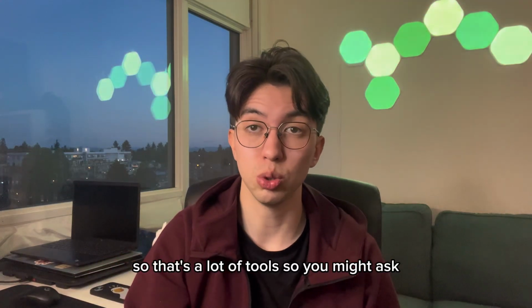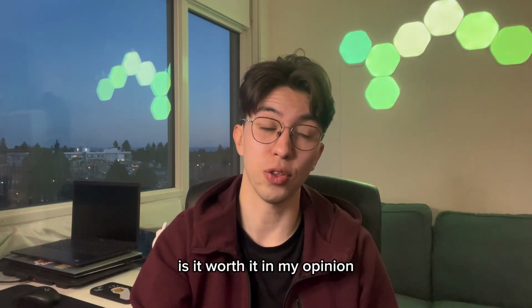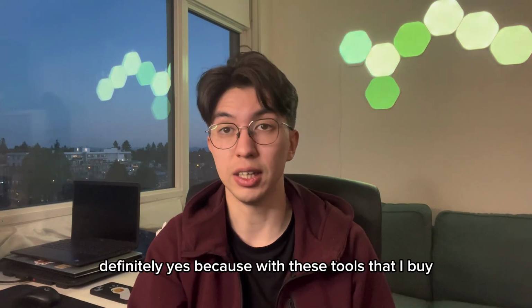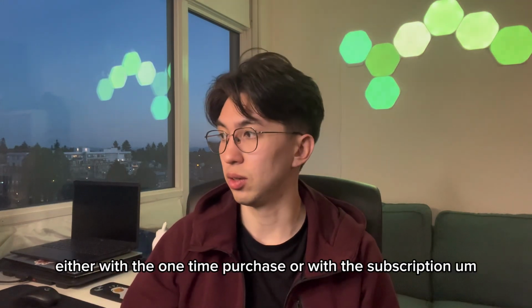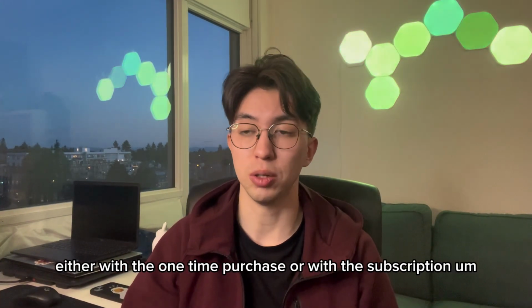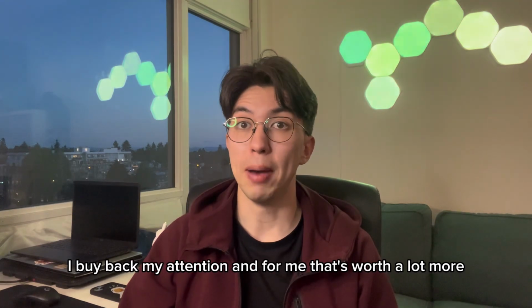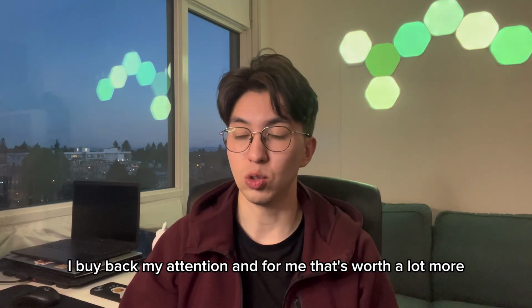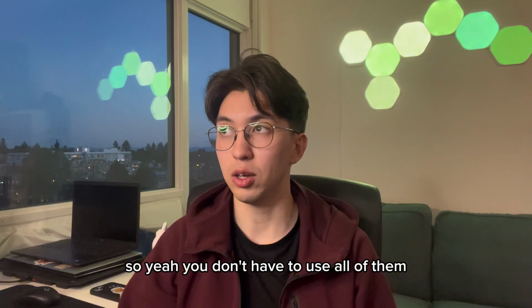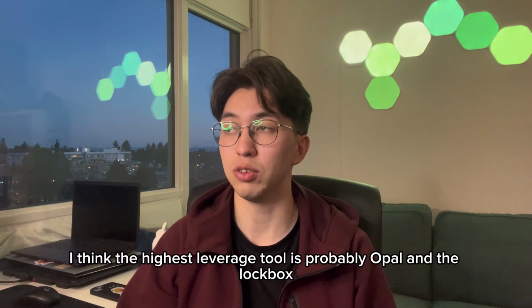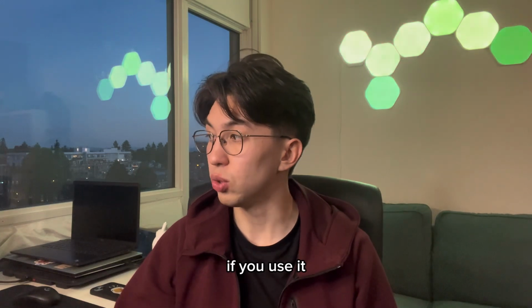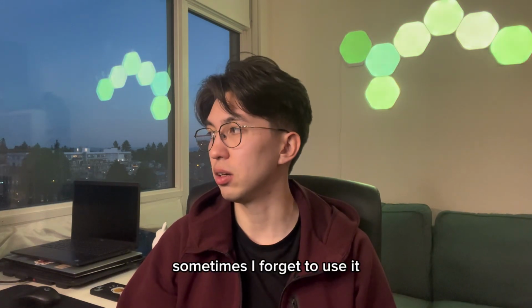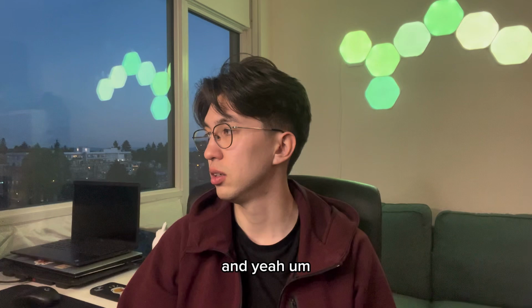So that's a lot of tools. You might ask, is it worth it? In my opinion, definitely yes, because with these tools that I buy, either with a one-time purchase or with a subscription, I buy back my attention, and for me that's worth a lot more. You don't have to use all of them. I think the highest leverage tools are probably Opal and the Lockbox, if you use it. Sometimes I forget to use it.